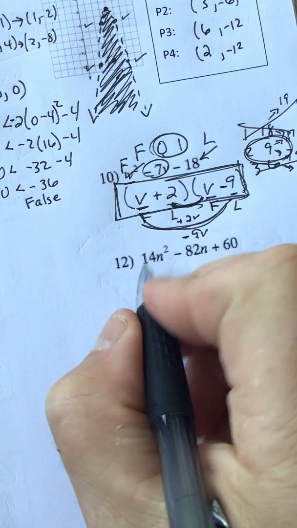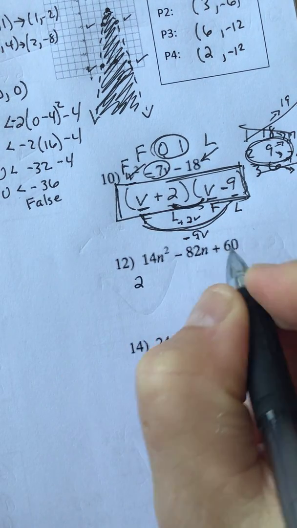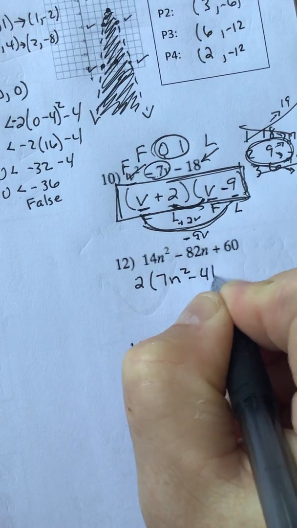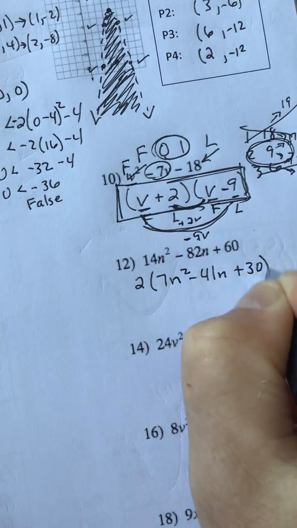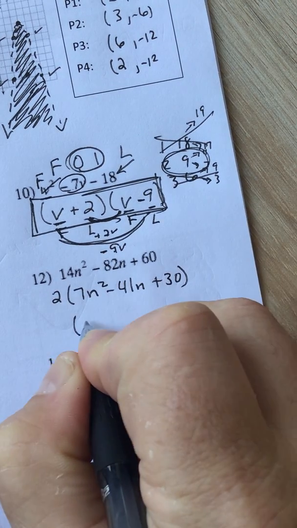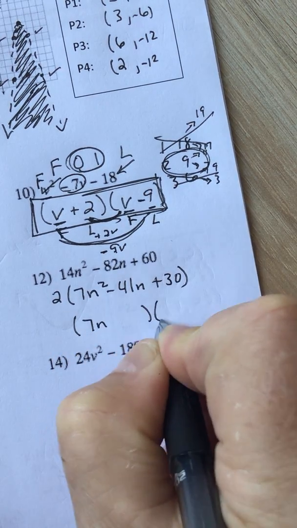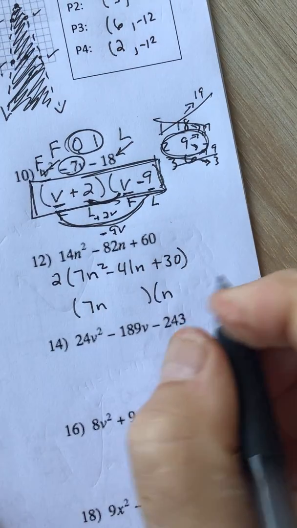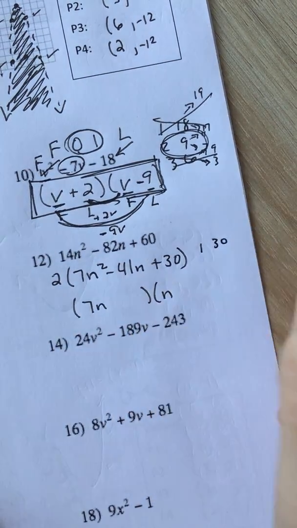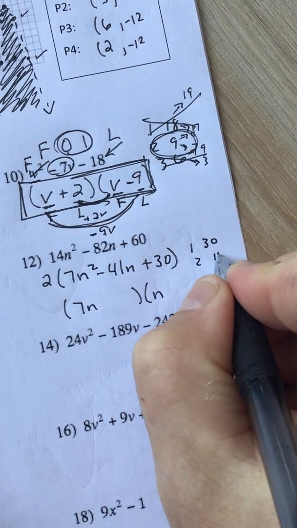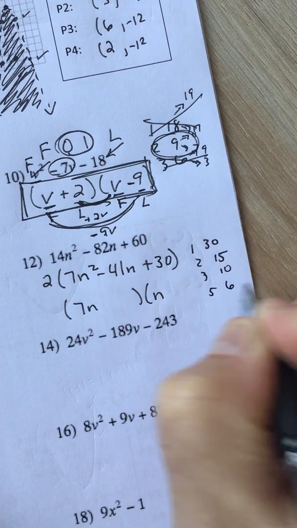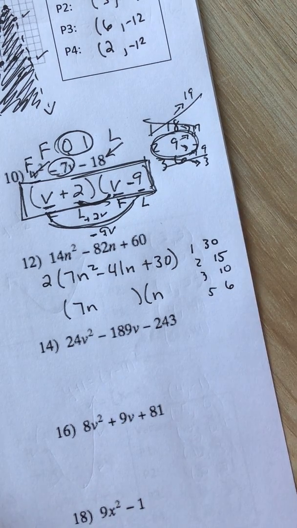Okay, number 12. I'm going to divide out the 2 first. They all are even. So that leaves 7n squared minus 41n plus 30. Okay, same idea. I have a 7n times an n. Doesn't matter which one you put first. 7 times 1 is 7n squared. For 30, my choices are 1 and 30. That's probably not it. 2 and 15. 3 and 10. 5 and 6. So there's lots of choices here.